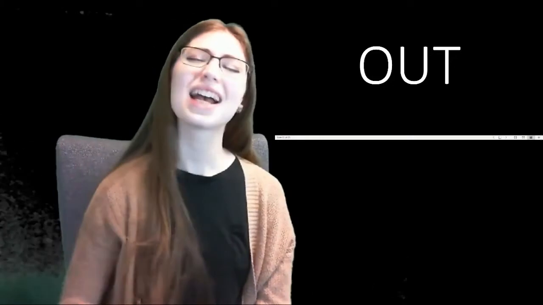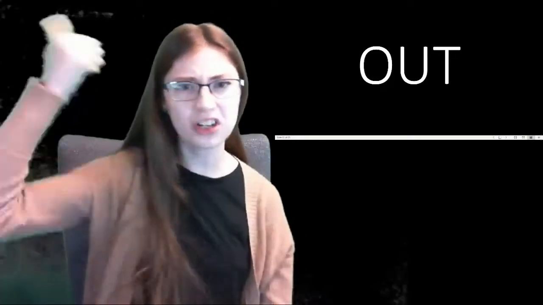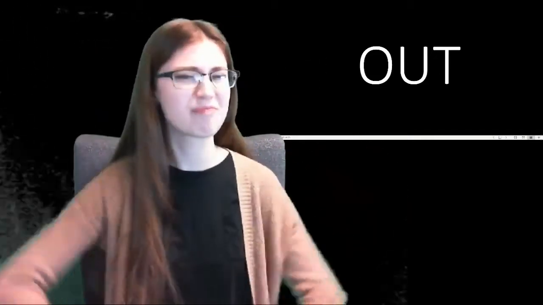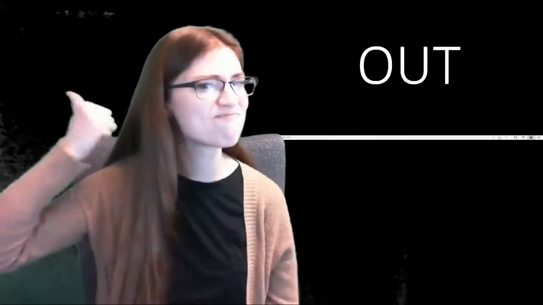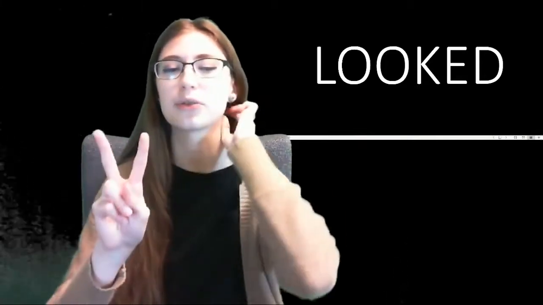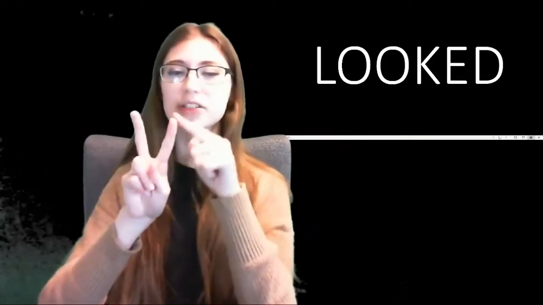Out. Kind of like in baseball, that you're out movement. Out. Or with 2 hands. Out. Looked. So you're going to do a 2 hand shape. These are like your 2 eyes. You could do looked. Kind of like pops out the side and looks around. Looked.